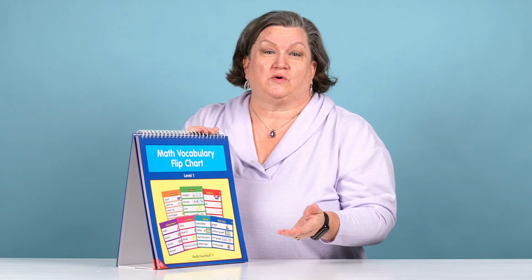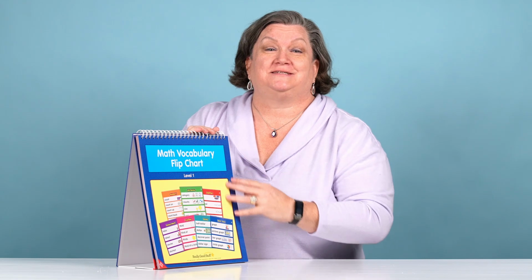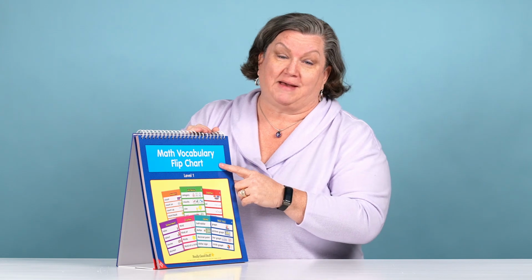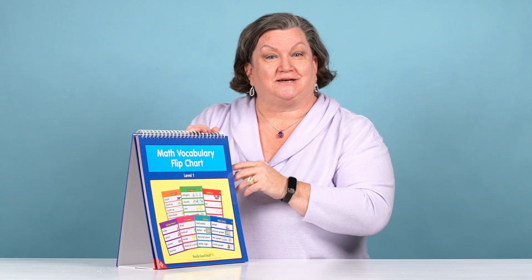We all know how important academic language is, so this is why this flip chart is going to be the perfect addition to your classroom. This is our math vocabulary flip chart. Let's take a look inside.